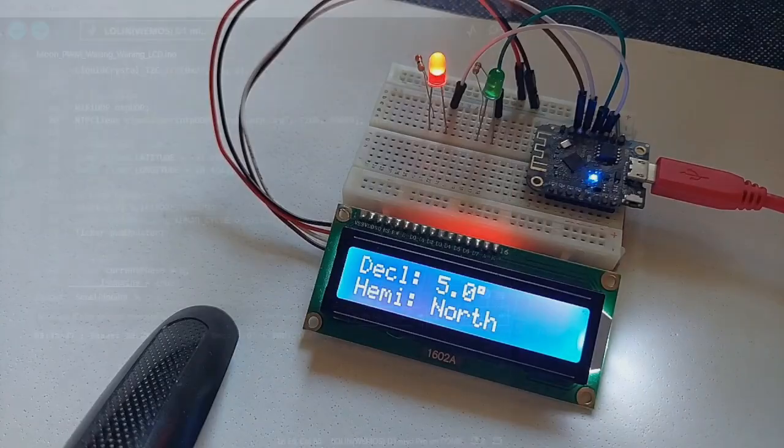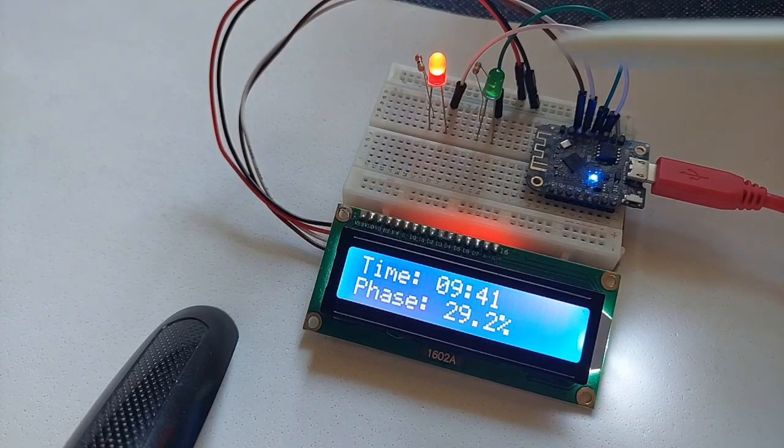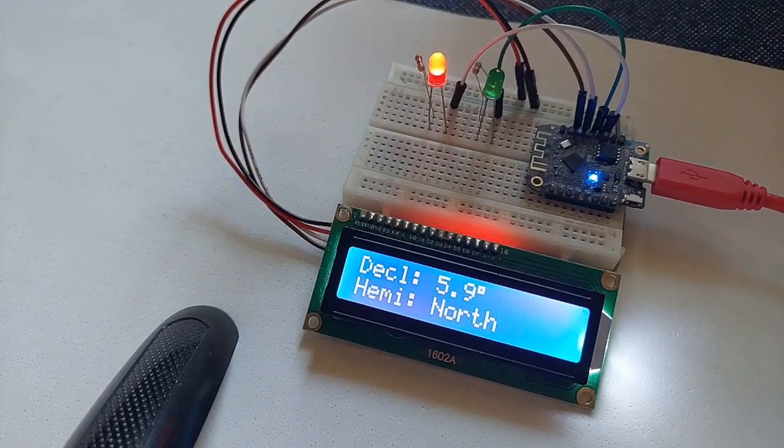Going back here, I haven't seen the green light in the last 3 days that I've been running this testing of the project, so I don't know when the green light is going to come up. I'm waiting for when it's going to dim more, and then this is going to light up. Now declination has gone to 5.9. The PWM is still the same, 107. The time and the phase is 29.2. Okay, guys, I think I covered everything.